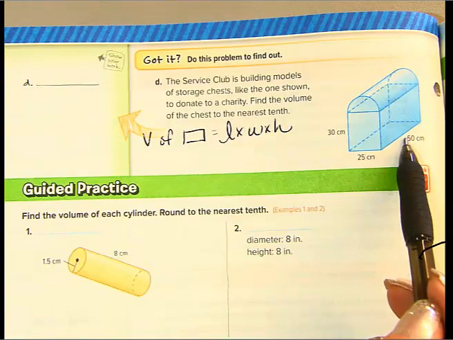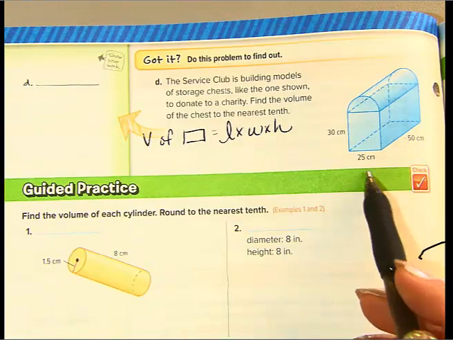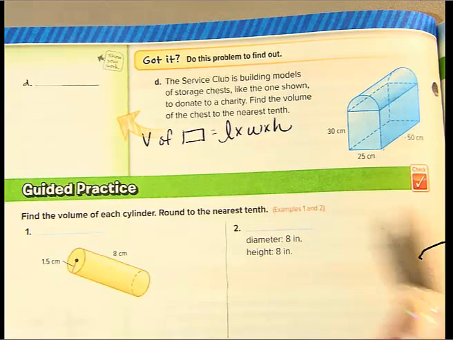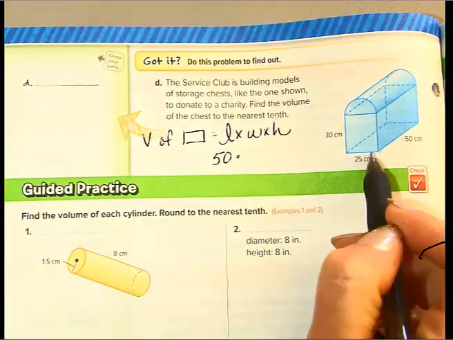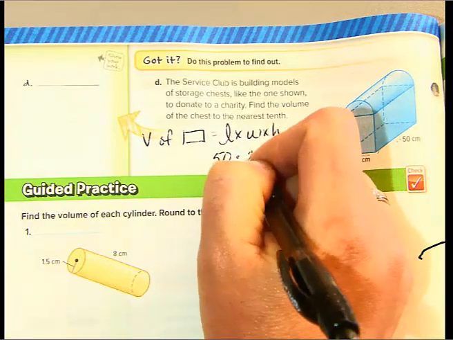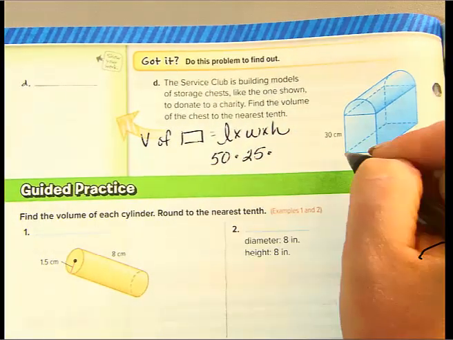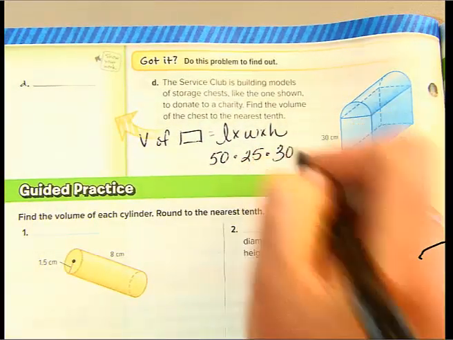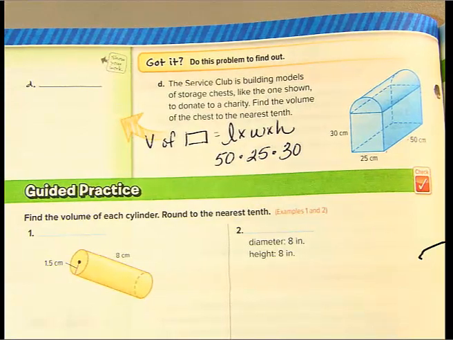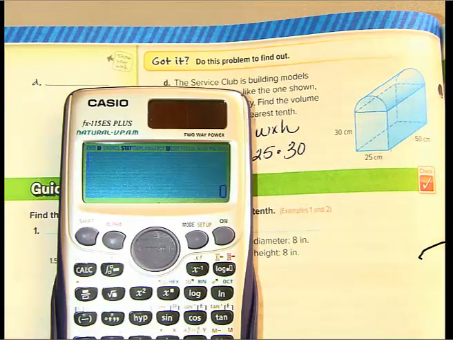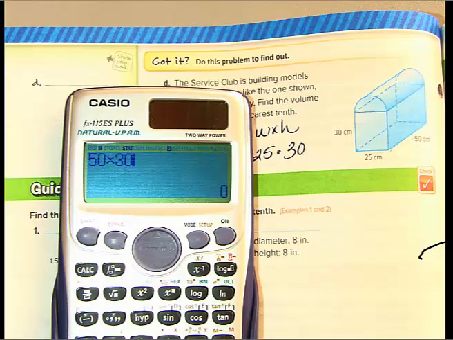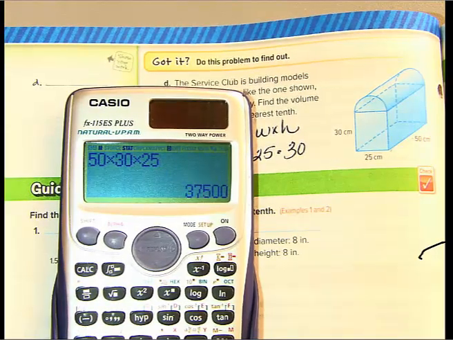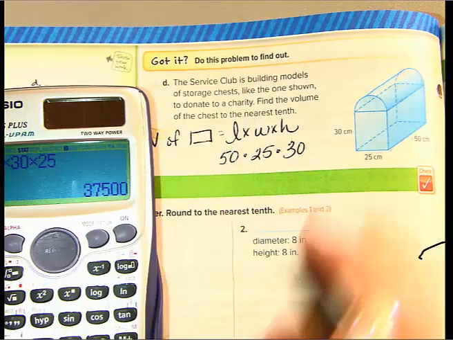My length is 50. My width is 25. And my height is 30. I just take those three together to do the measurement. So I have 50 times 30 times 25. And because I'm multiplying, it doesn't matter which order I put them in, but I get 37,500.